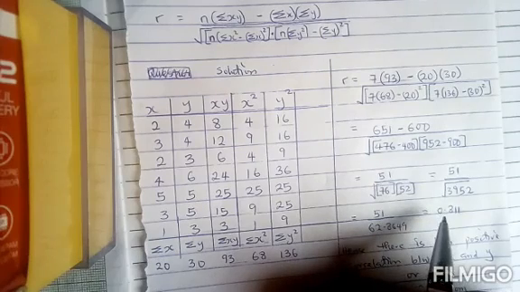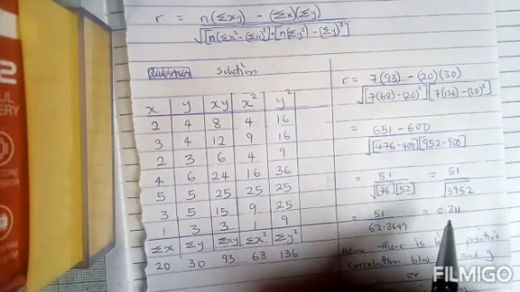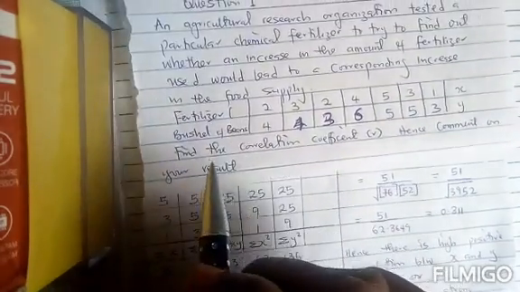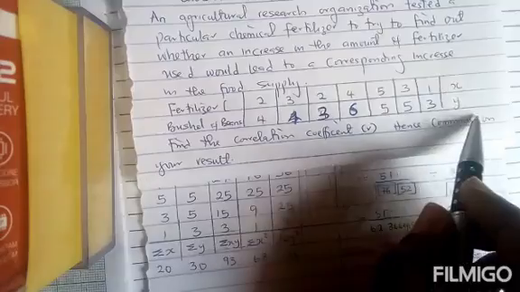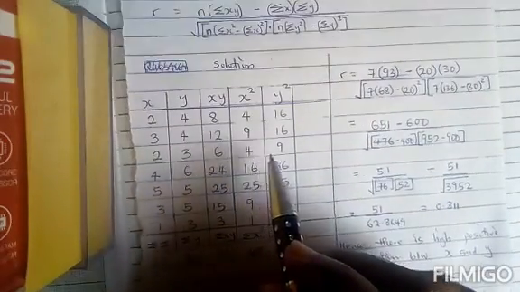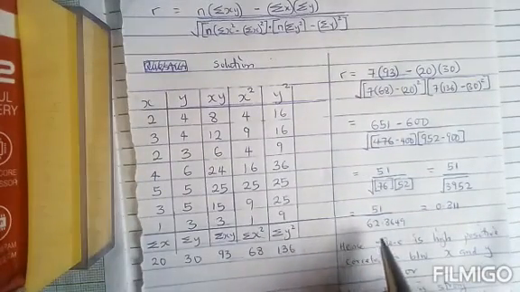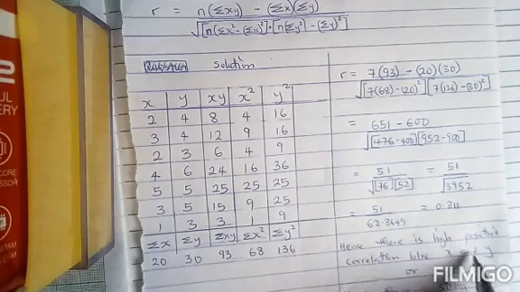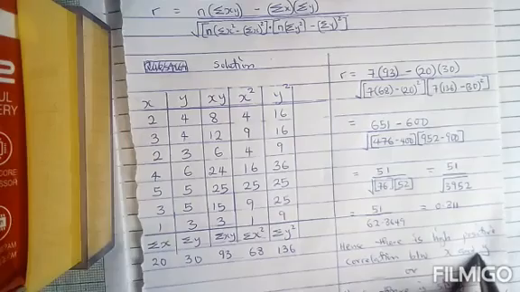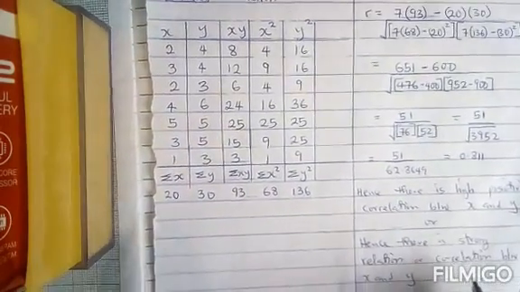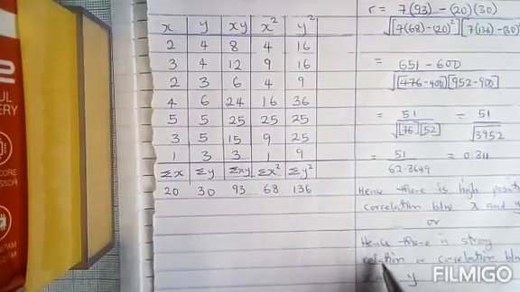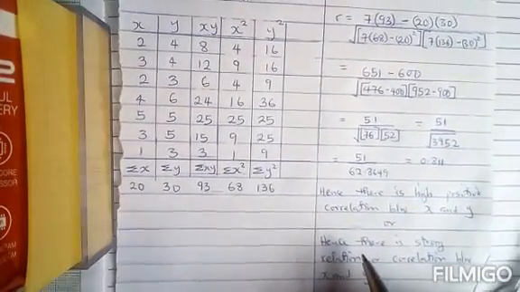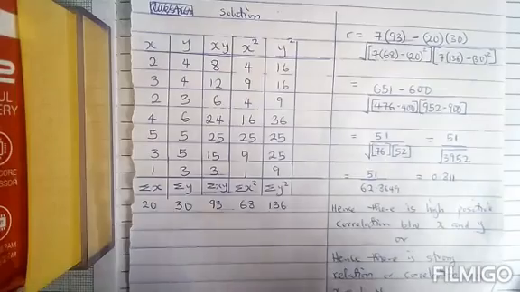So in the section of the question where they ask you to comment on your result, you simply say hence there is high positive correlation between X and Y. Or you can say there is strong relation or correlation between X and Y. So it's as simple as this.